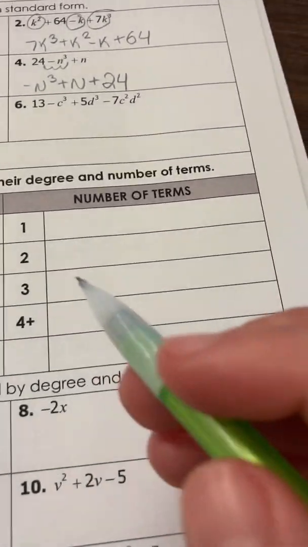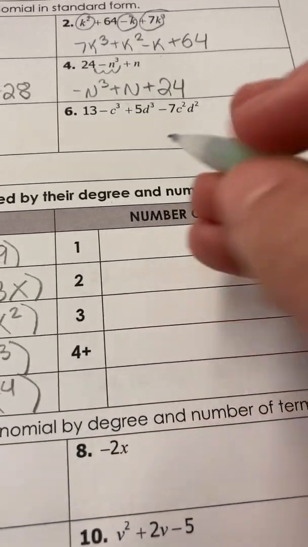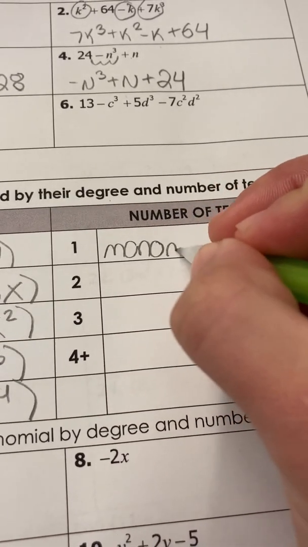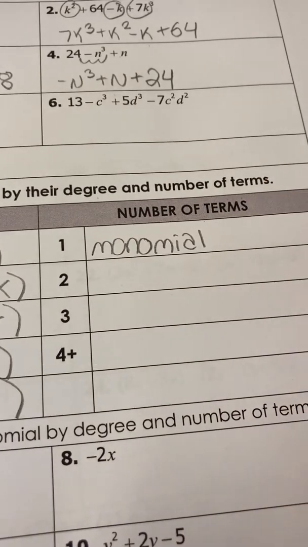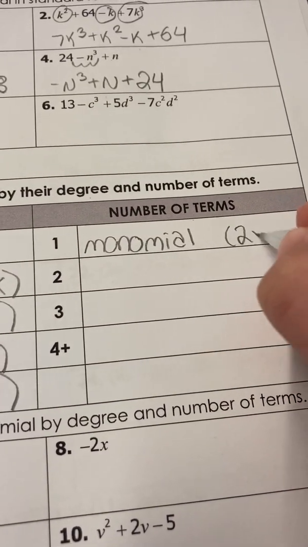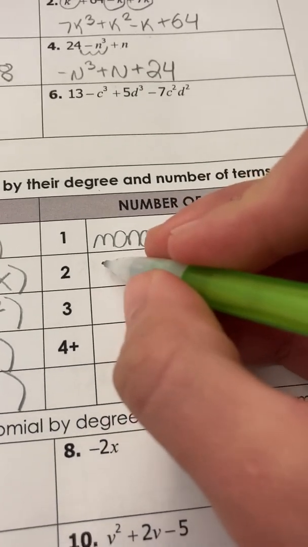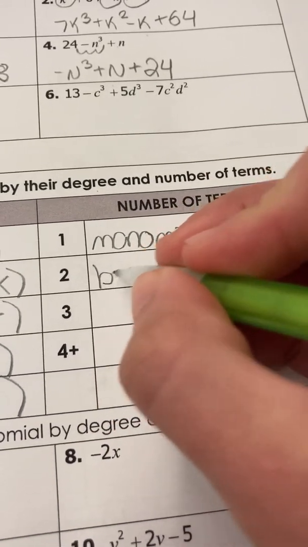Okay, and then based on the number of terms, if we have one term, think mono. So monomial means one term. So that would be, for example, like 2x. Just one term, nothing is added to it. 2 terms, think of a bicycle, binomial.